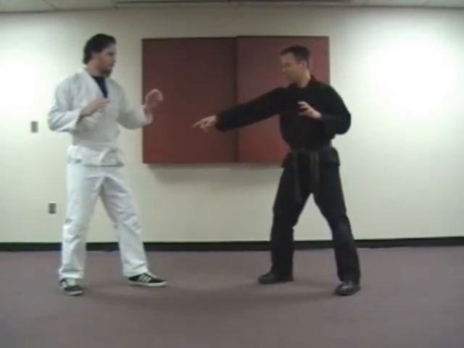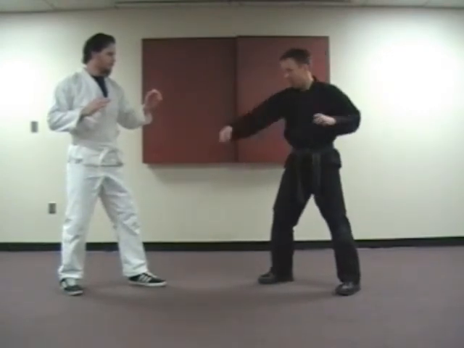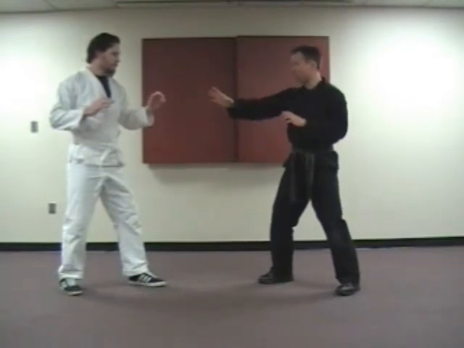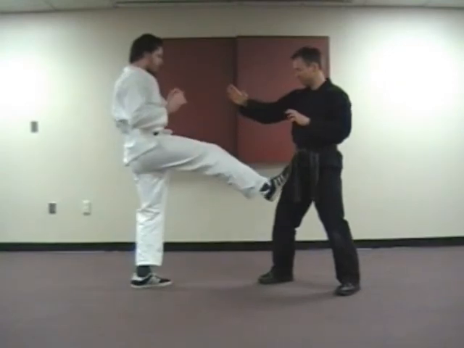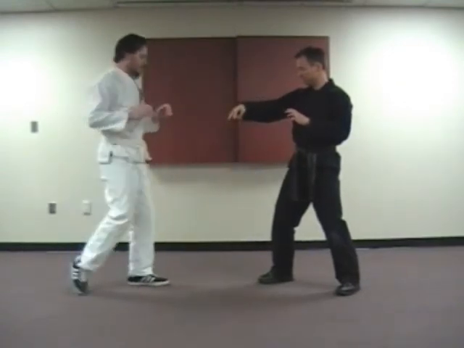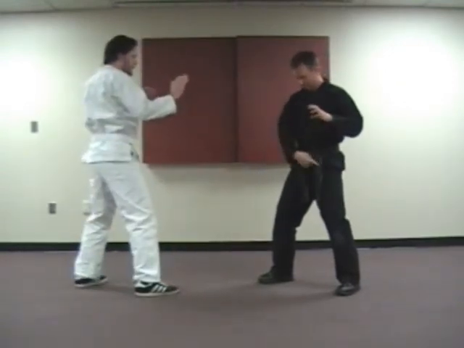He's going to fire a right kick, not to my quadrant 3 this time, but he's going to fire a right kick to my quadrant 4. Switch stance. And now a left kick to my quadrant 3.